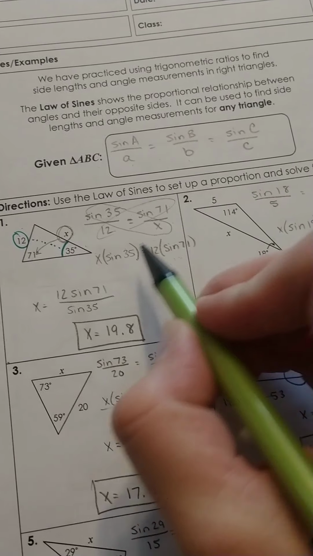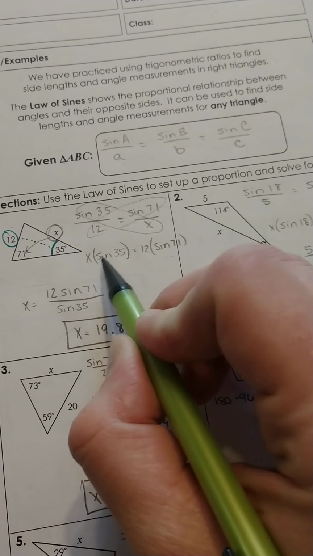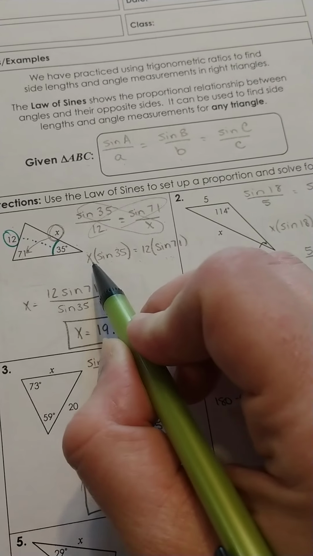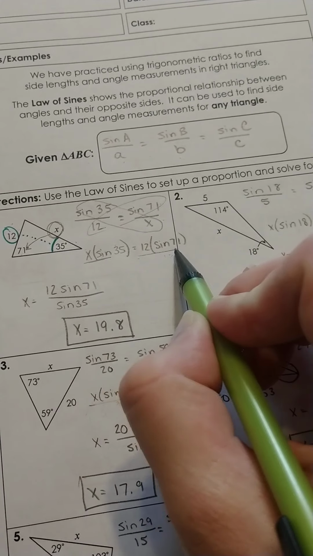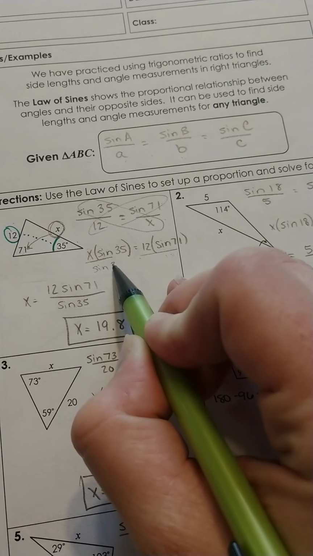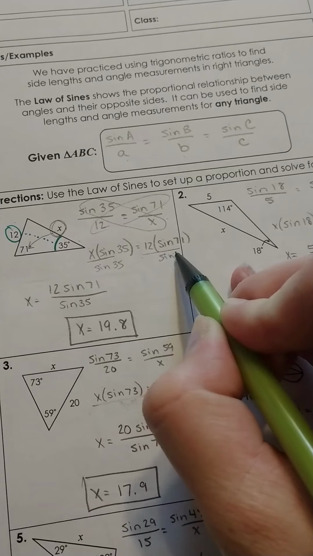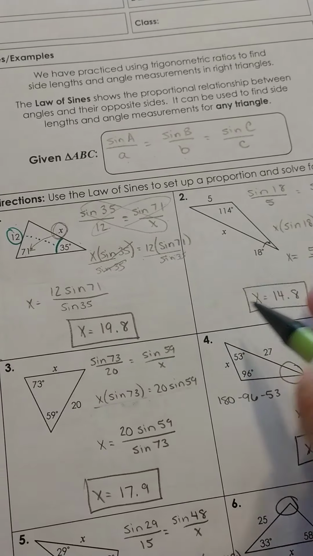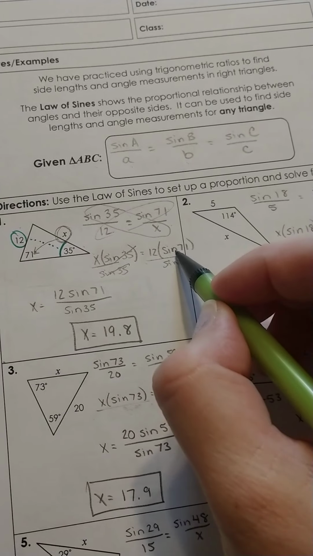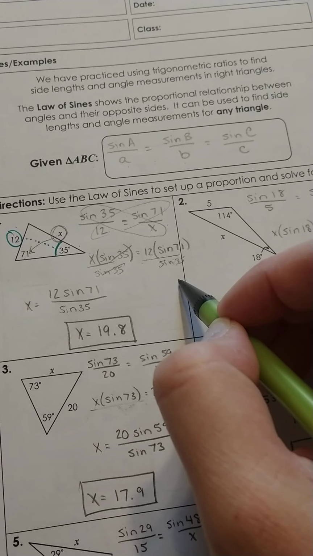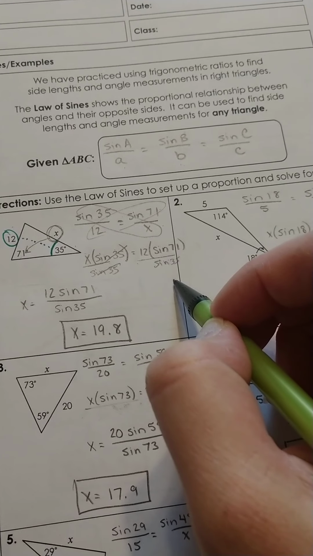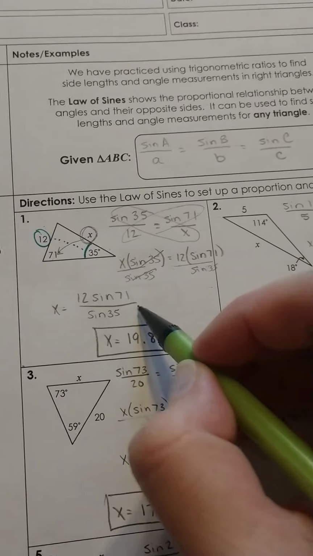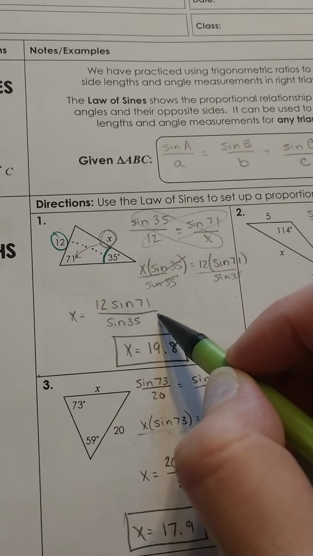So what you're going to do, because you're solving for x, right? What's the opposite of multiplying by sine of 35? Dividing by it. So you're going to divide both sides by sine of 35. It cancels on this side, and you're left with 12 times the sine of 71 all over, sorry, there was another one of those hiccups, sine of 35. And I've got that written for you right here.